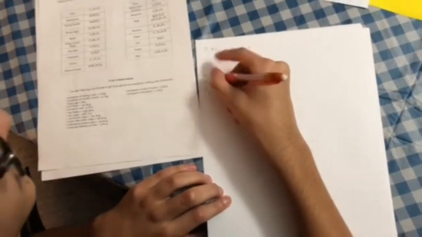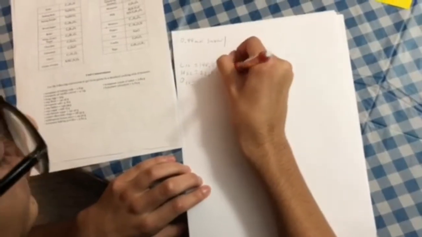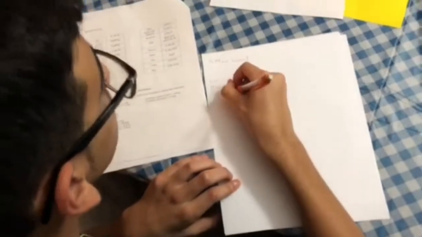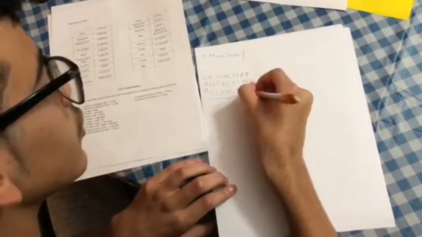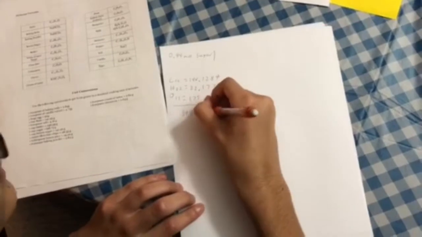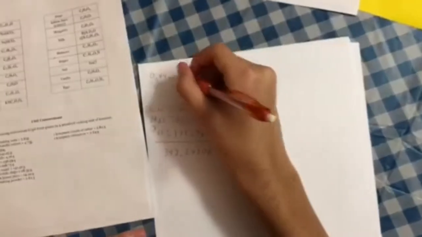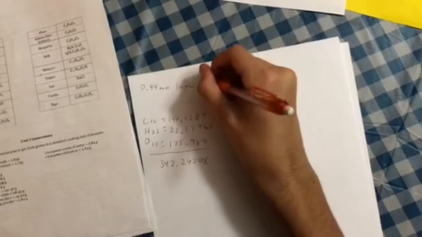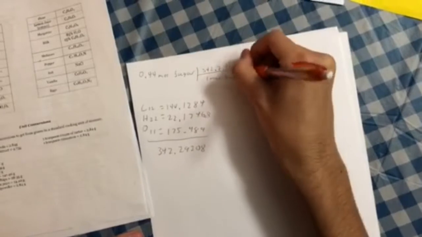22 atoms of hydrogen gives us 22.1748. 11 atoms of oxygen gives us 175.989. In total, that gives us 342.29208. What all those numbers mean is that 1 mole of sugar is equal to 342.29208.